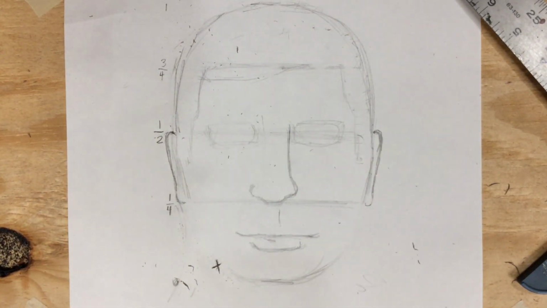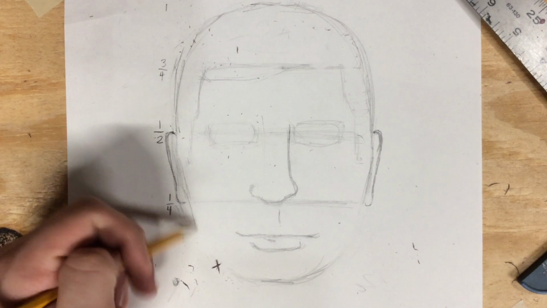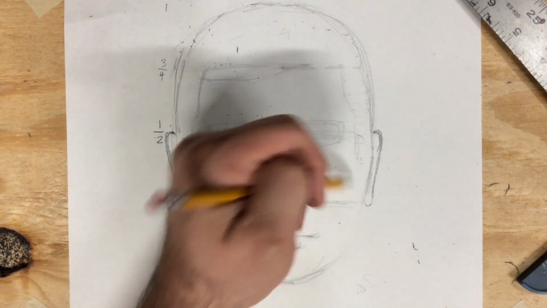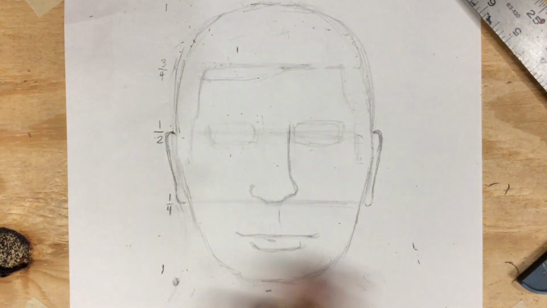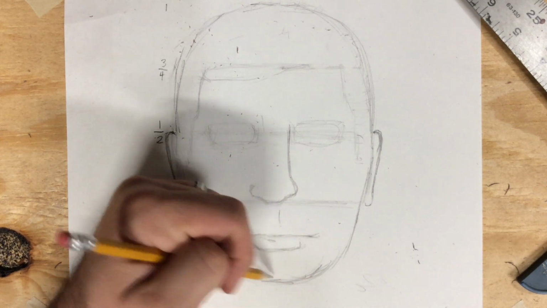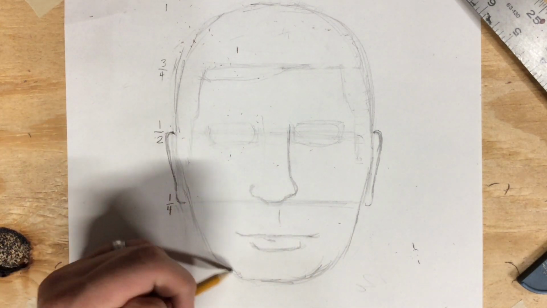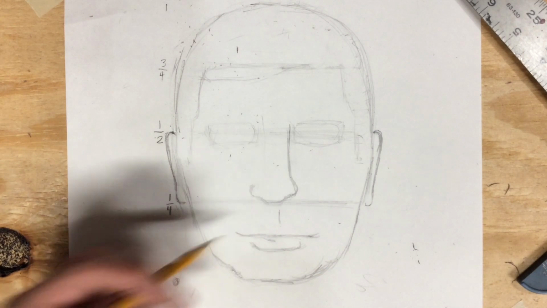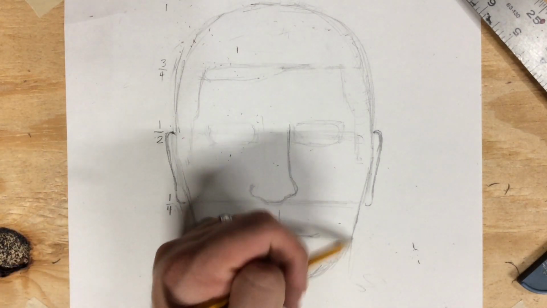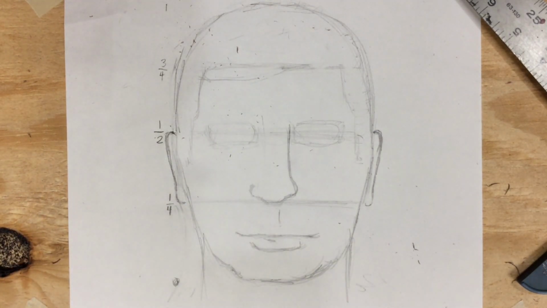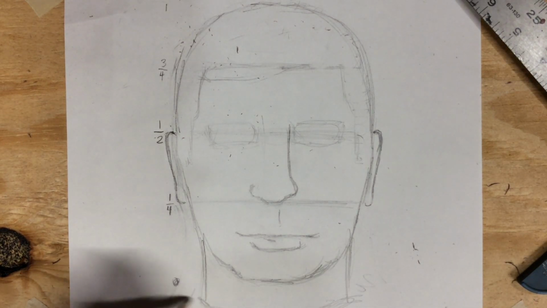It looked a little too thick to me. Chin, that's cool. Add a neck. Maybe add the edge of my t-shirt that I'm wearing until I hit the bottom of the paper.